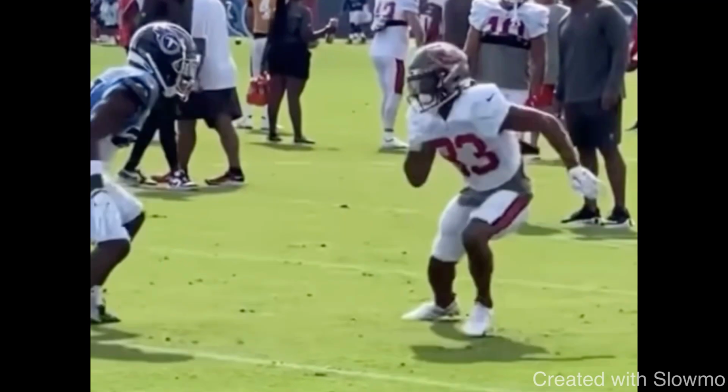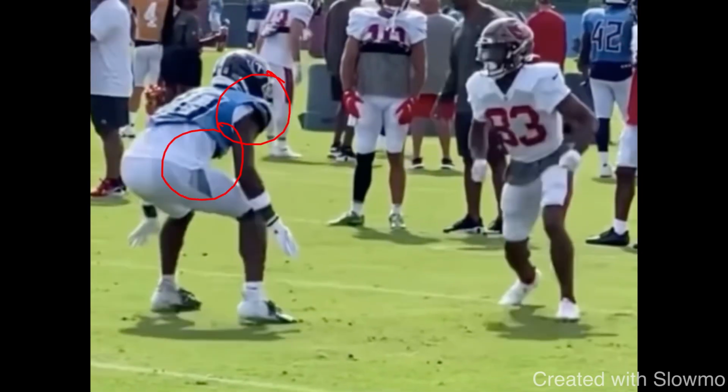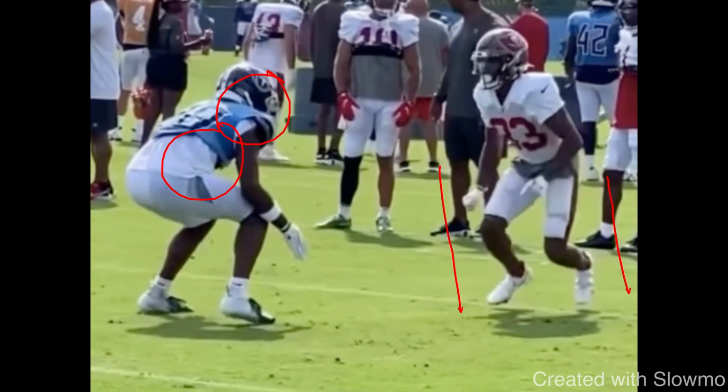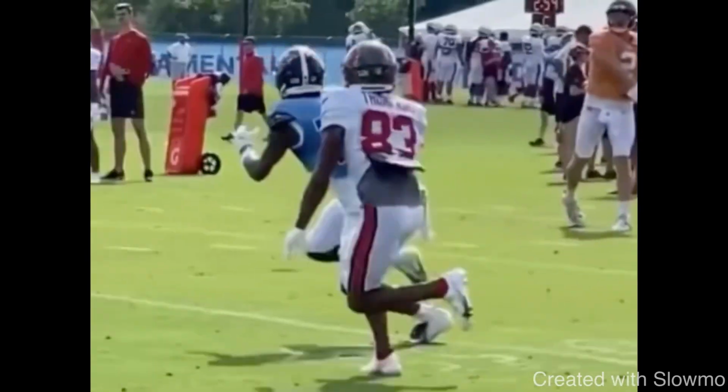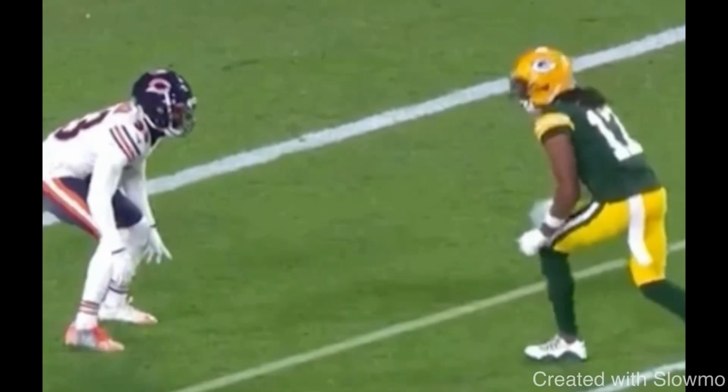So we have to make sure that we are attacking his outside hip and outside shoulder, not just a 45-degree angle. So again, like I said, this is a bad example. This is not how we want to run this route, especially on the goal line. There is another element that you want to add to it. Guys, that was the right idea. That's how you want to run the route.